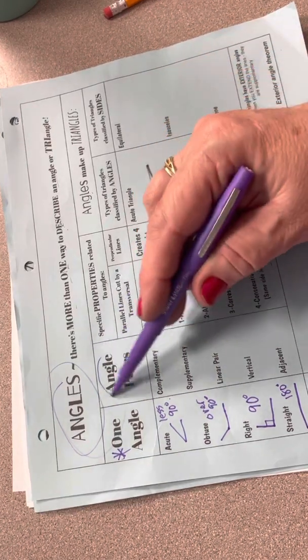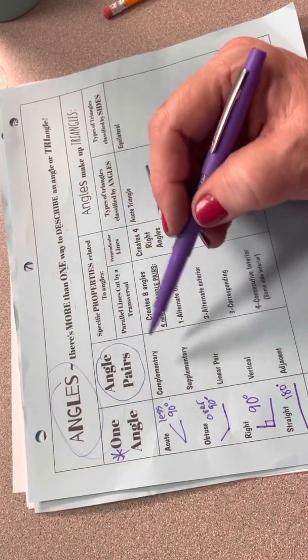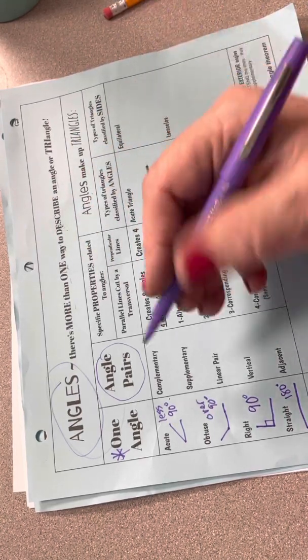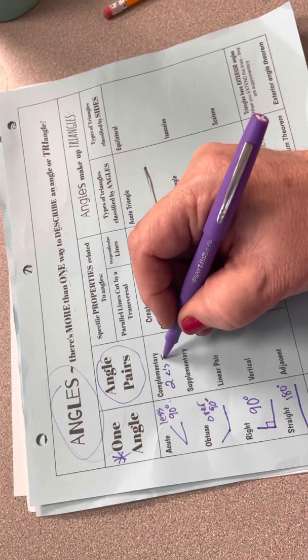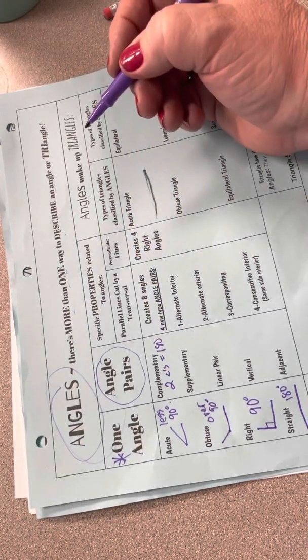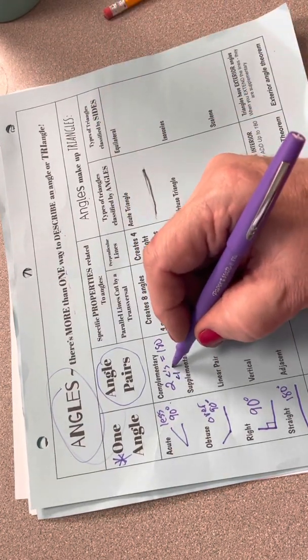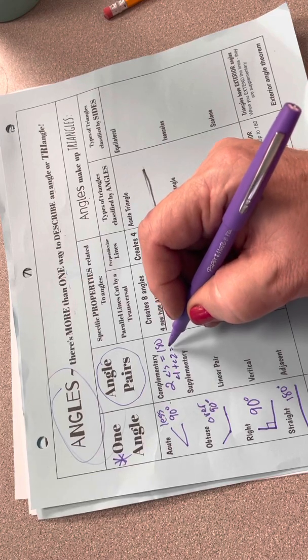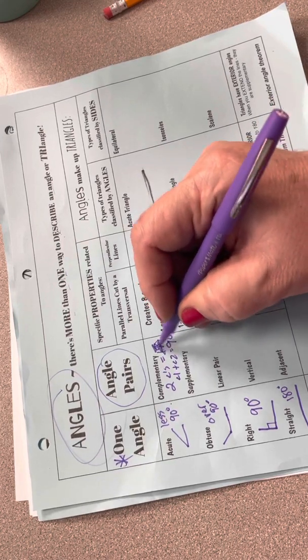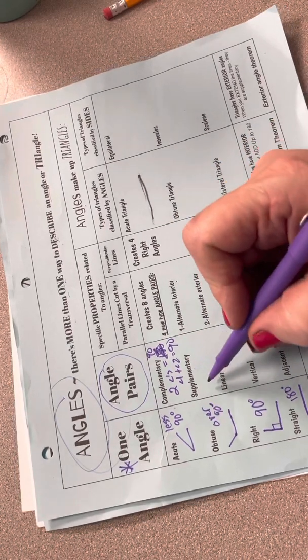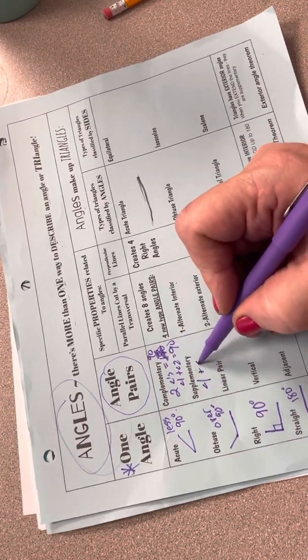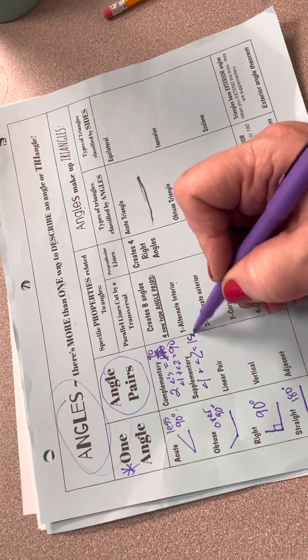Okay, when we talk about angle pairs, that's two different angles, two angles together. So if we have complementary, that's two angles that equal, angle 1 plus angle 2 equal 90, not 180, I'm sorry. That's supplementary. Supplementary is angle 1 plus angle 2 equals 180.